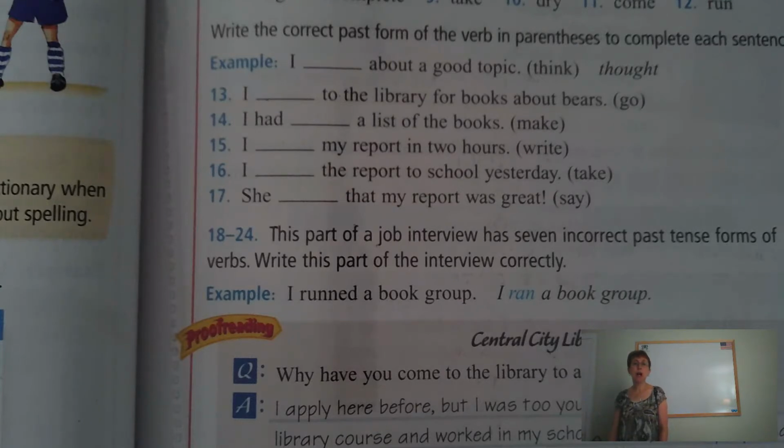Number 14, I had blank a list of the books. Okay, you're using a form of make. The past of make is made. Okay, with make, it's made in the past, made with a helping verb. Here you have a helping verb. I had made a list of the books.